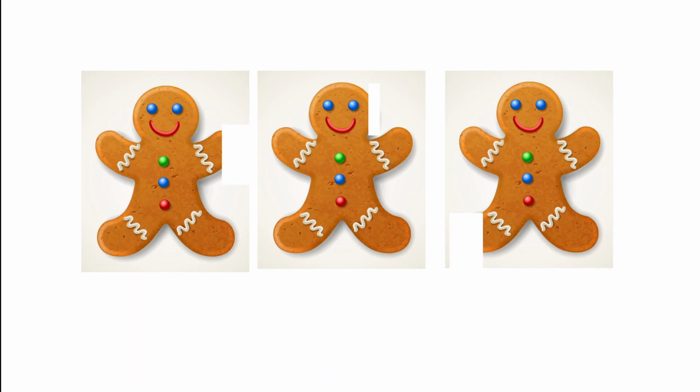So have a look at these three gingerbread men. They're all gingerbread men. We can look at that and recognize that all three of them are gingerbread men, though none of them are identical. This guy's missing a bit of his right arm, this guy's missing a bit of his head, and this guy's missing a bit of his left foot. So they're all gingerbread men, but they're all a little bit different.